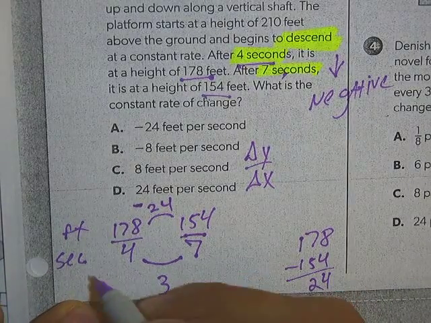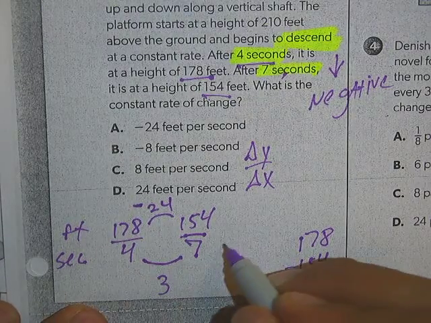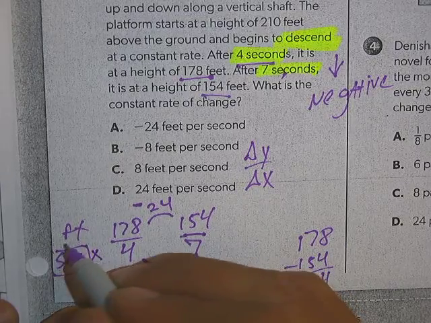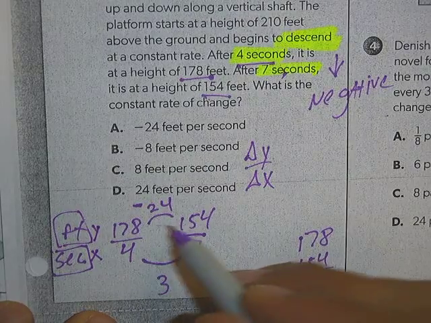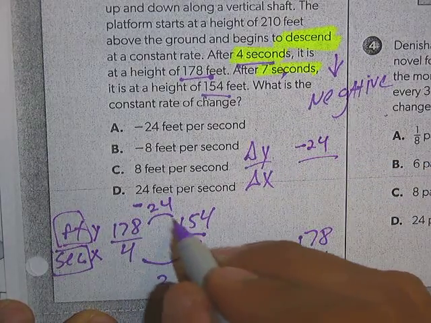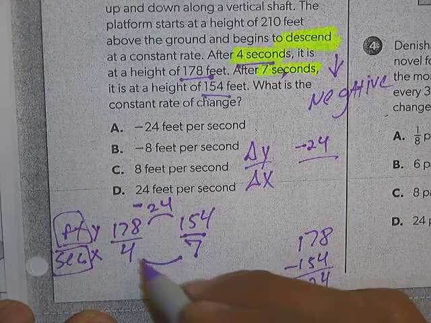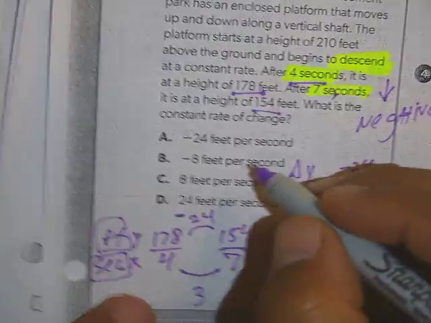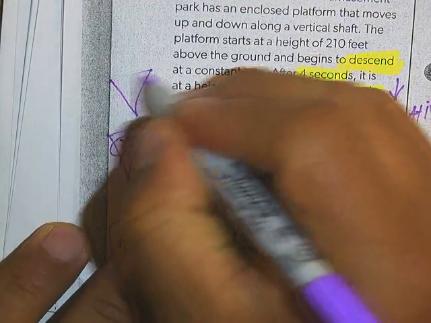Well, if it's going down, it went down by negative 24. And so now think it's y over x. Time is your independent variable, which means this is your x value. So seconds is your x, feet is your y. So if it's y over x, the change in y is negative 24, because that's the change in the feet. And the change in the seconds was 3.